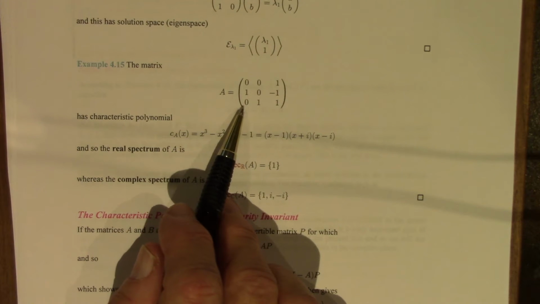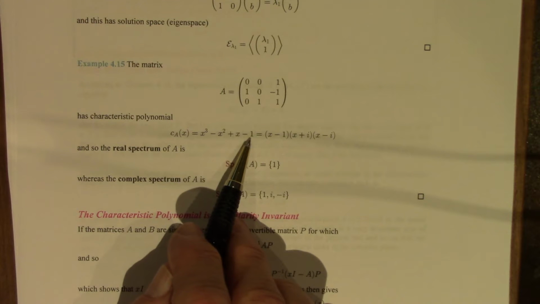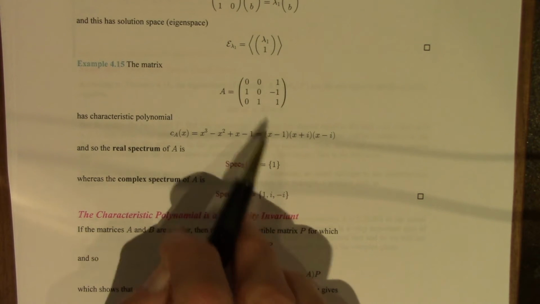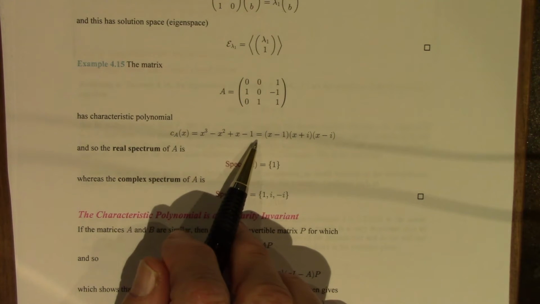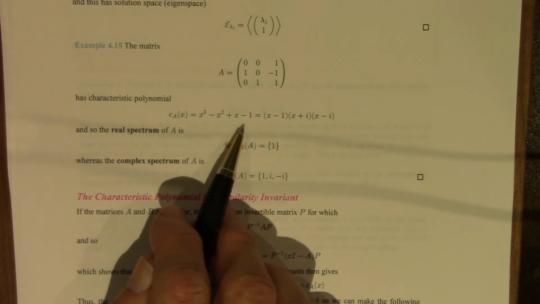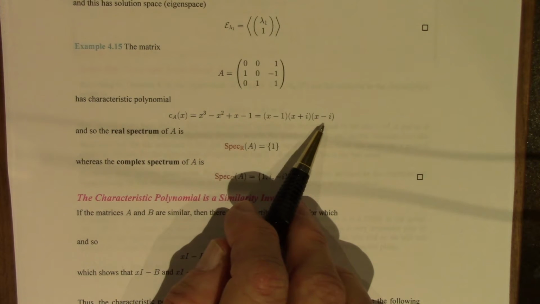This matrix has this characteristic polynomial. I don't need to even say what the base field is just to compute the characteristic polynomial. If you look at the factorization here, this is over the complex field.